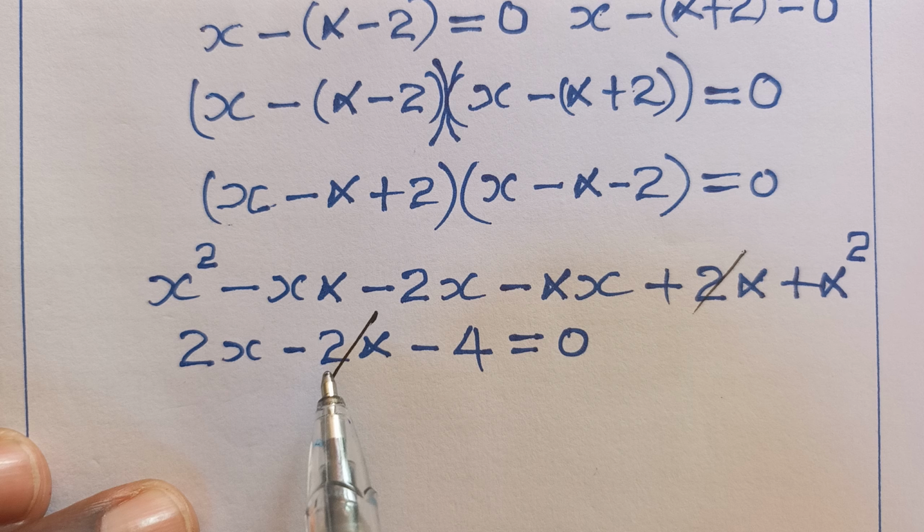And also this one we can bring this side, so you shall have x minus (alpha plus 2) equals 0. So guys, these are our factors.